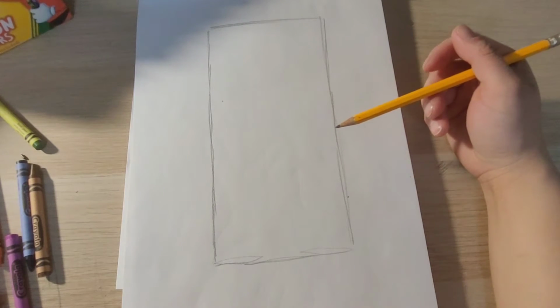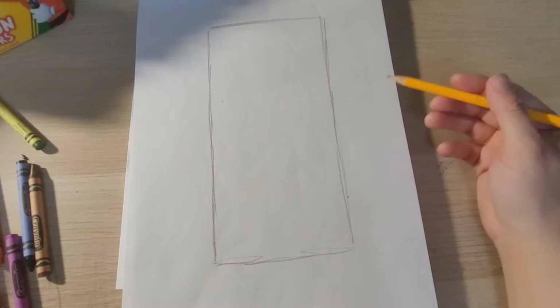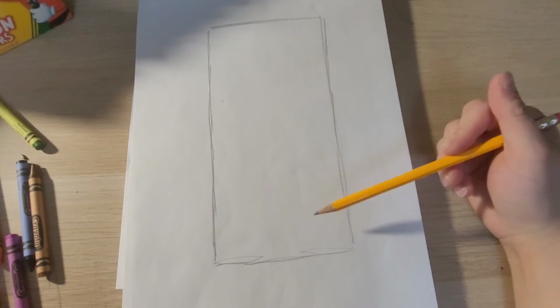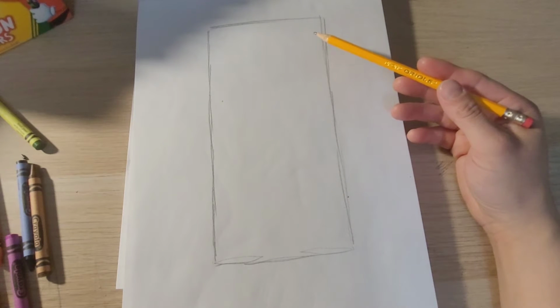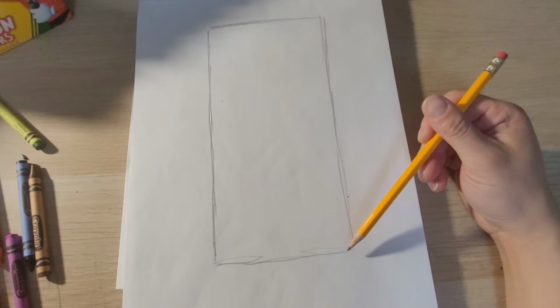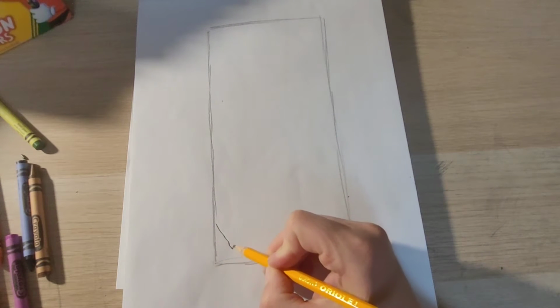The reason that we're adding a shape is so that we don't have to color our entire paper, which I know you guys love to do so much. But we want to show as much space as we can. So we're going to start at the bottom here, and you could do mountains or trees. I'm going to do trees, so I'm just going to make some triangles here.